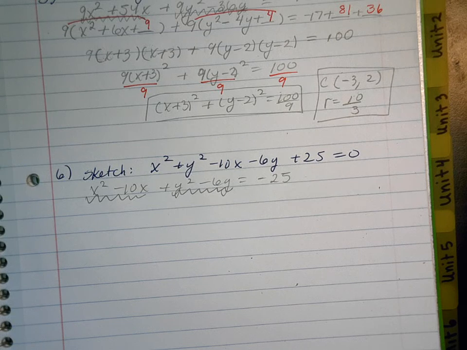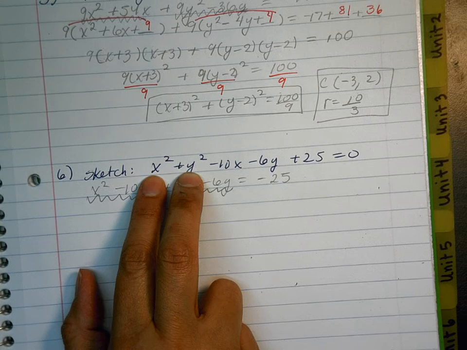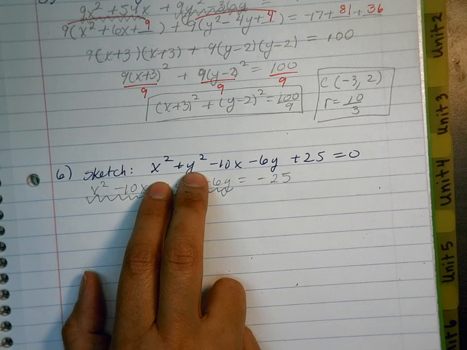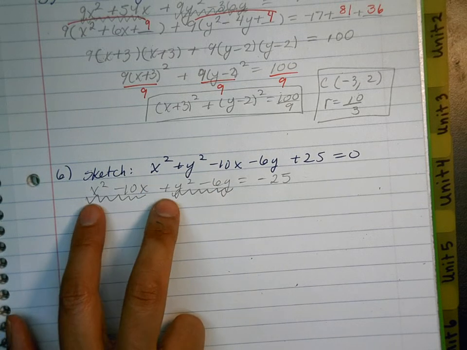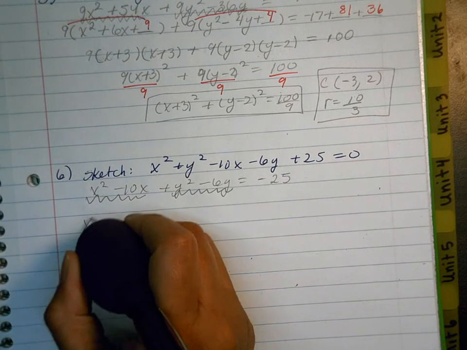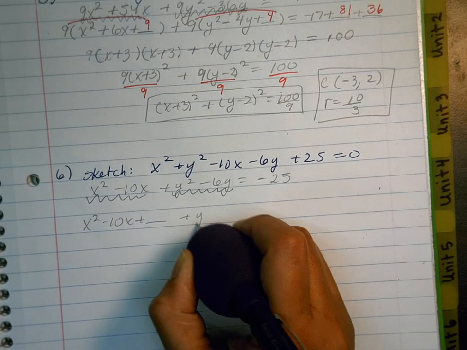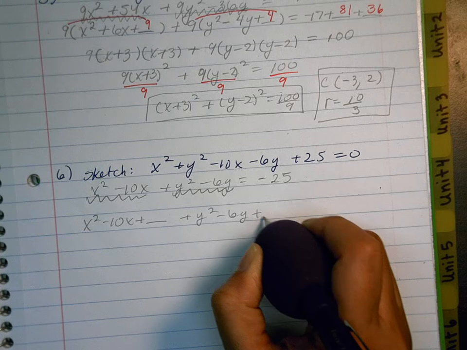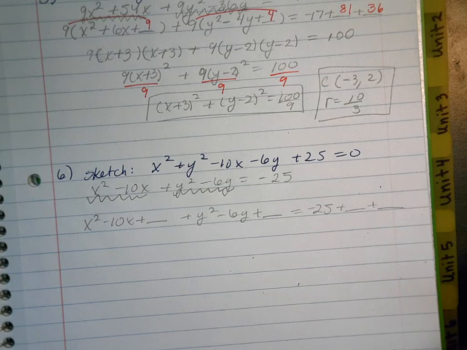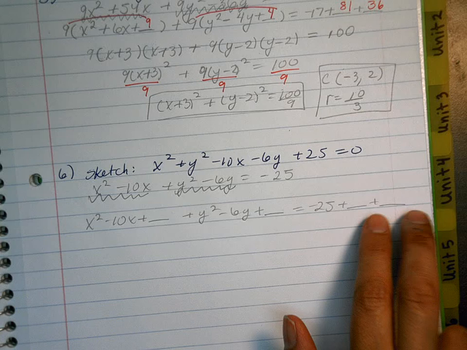Oh, do you see why it's a circle? Because the leading coefficients here are the same. There's two squares and they both have a leading coefficient of 1. Therefore, it's a circle. I don't have any leading coefficients to factor out. Because they're both 1s, I can go straight to completing the square. X squared minus 10x plus blank plus y squared minus 6y plus blank equals -25 plus blank plus blank. Figure out your blanks quickly. These two will be the same as the two on the right because there's no number to multiply by, so do that now.